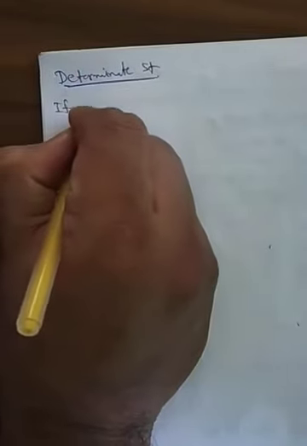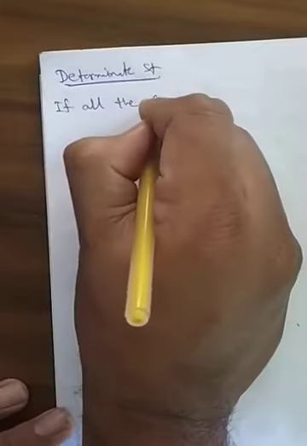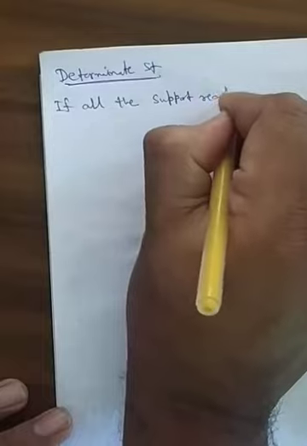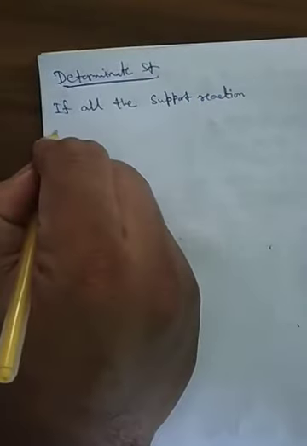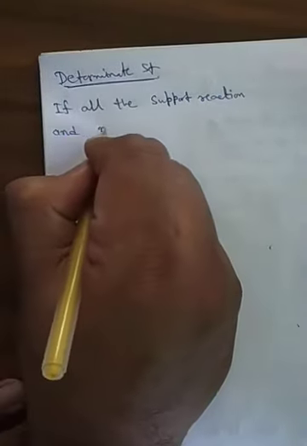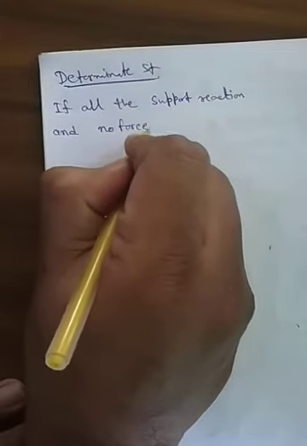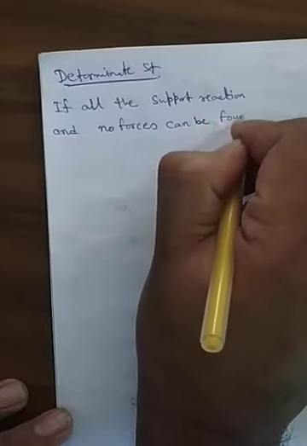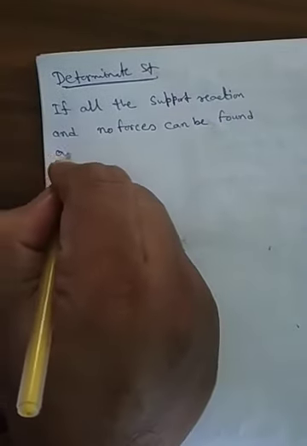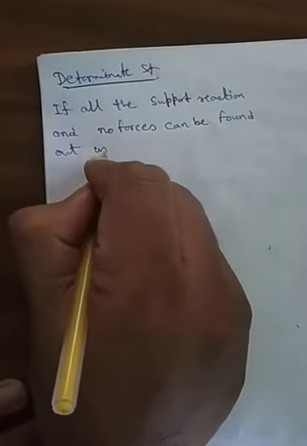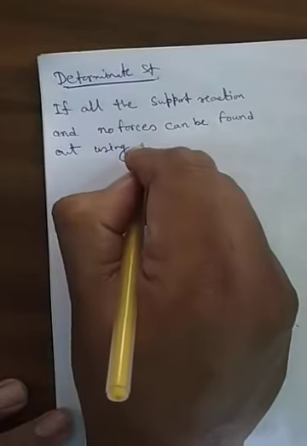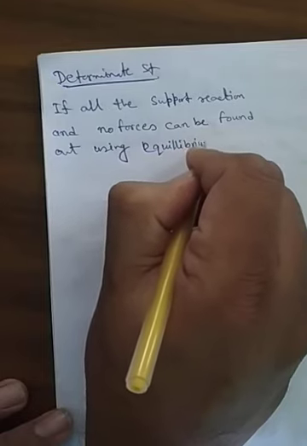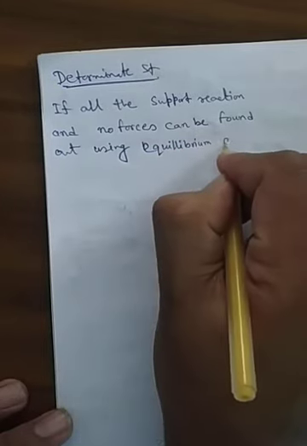If all the support reactions and internal forces can be found out using equilibrium conditions.